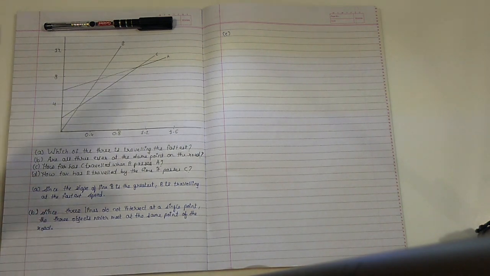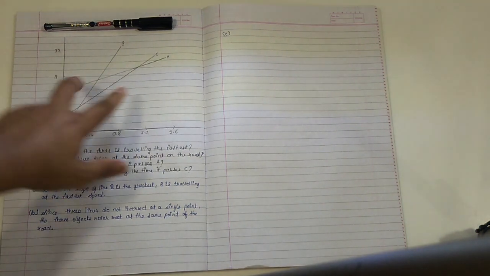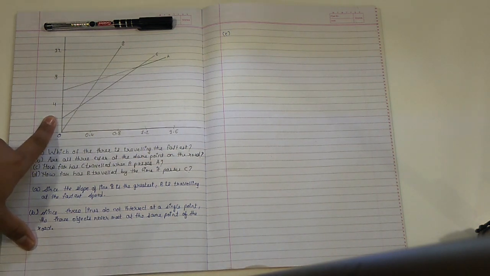They have asked that when C is traveling, B passes through A. But when B passes through A, how far had C gone? So let's see. Since there are 7 unit areas of the graph between 0 and 4 on the y-axis, and the object C is traveling between 0 and 4, one graph unit equals 4 by 7 kilometer.